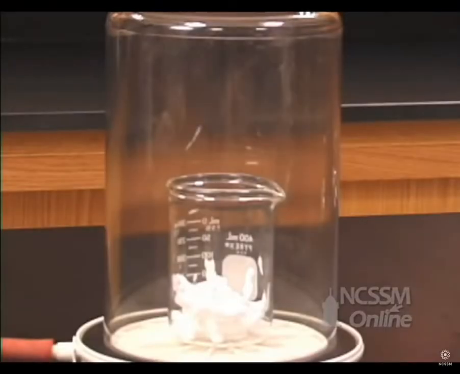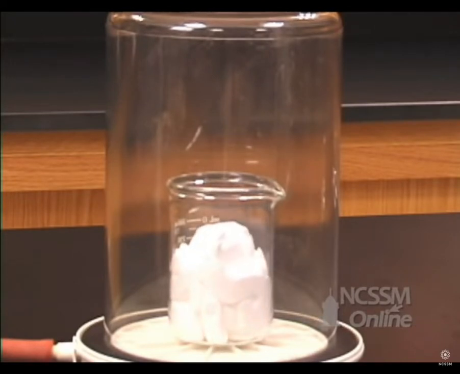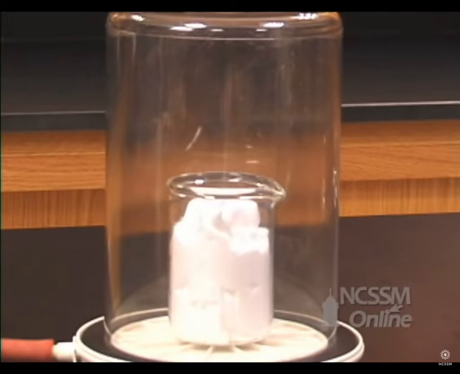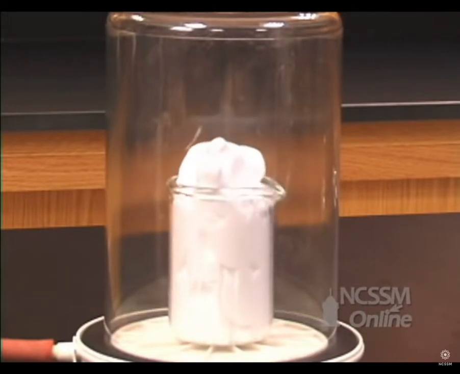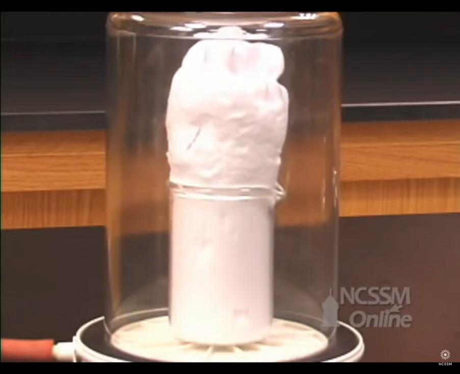As another illustration of Boyle's Law, we will put some shaving cream into our vacuum jar. The shaving cream contains air trapped in a soap mixture. As we apply a vacuum, the pressure outside is lower than the pressure inside. The shaving cream will expand to try and equalize the pressure. As you decrease the pressure, the volume increases.